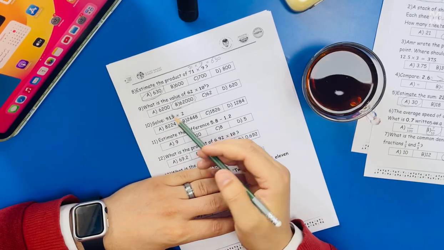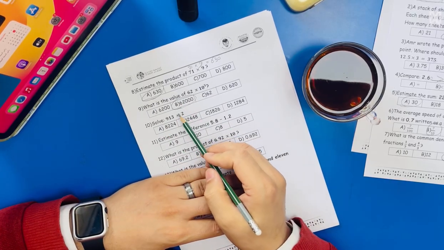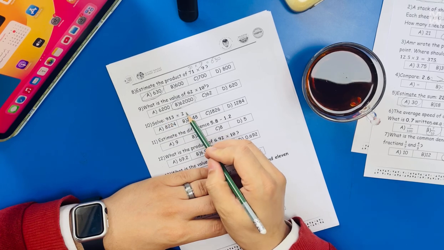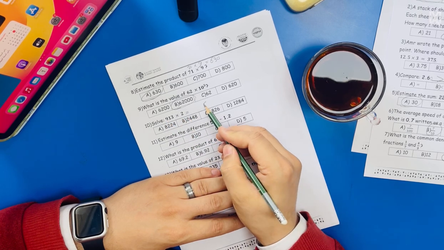Now we have solved it so easily. We have 2 multiplied by 3, 2 multiplied by 1, 2 multiplied by 9, and so on. So here 2 multiplied by 3 will be 6. We start from the left.